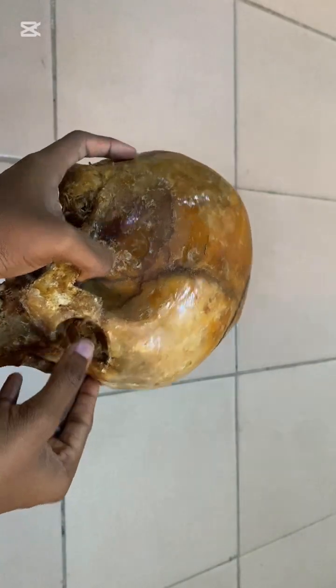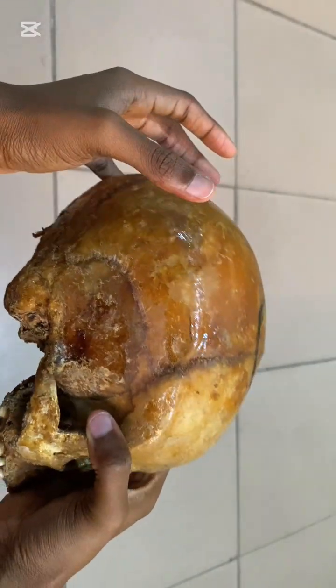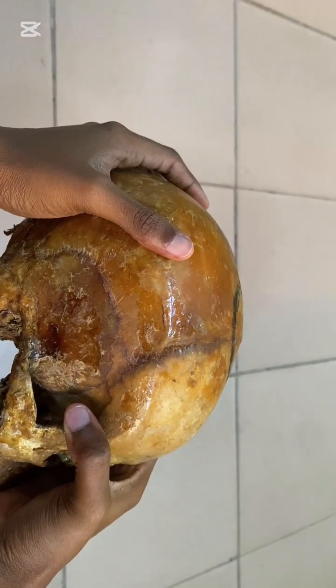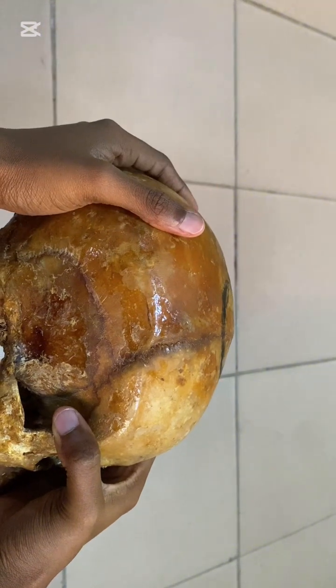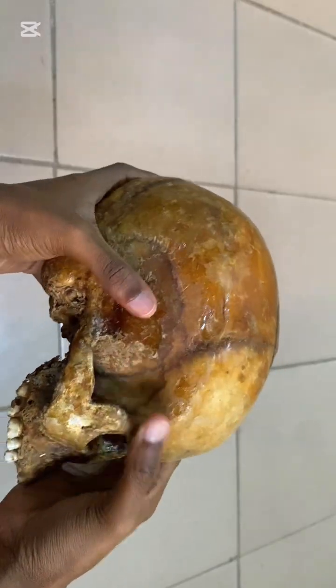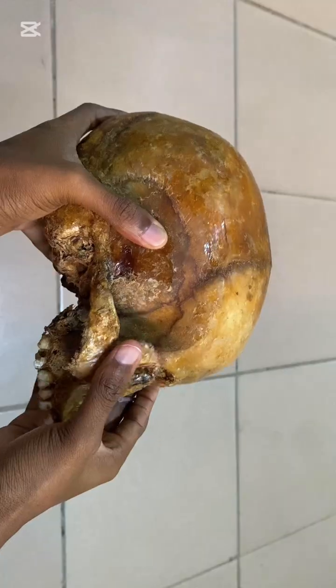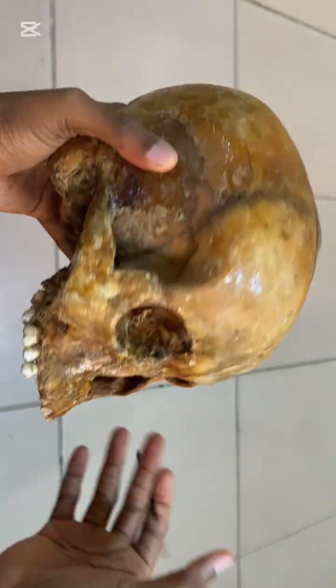So the neurocranium is the bones that make up the cranial vault for protection of the brain, while the viscerocranium is the part of the skull that forms our face.